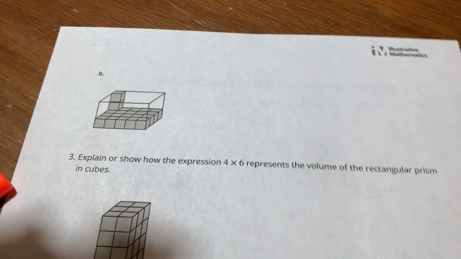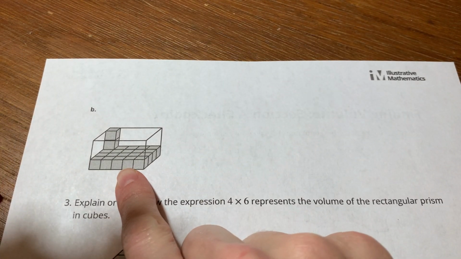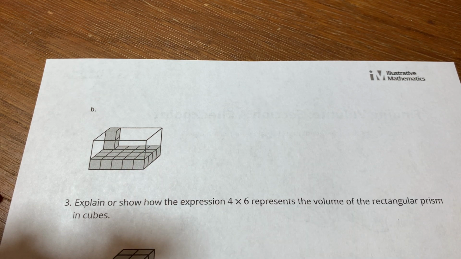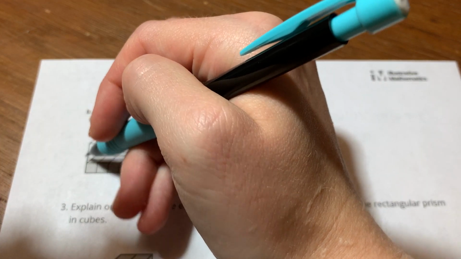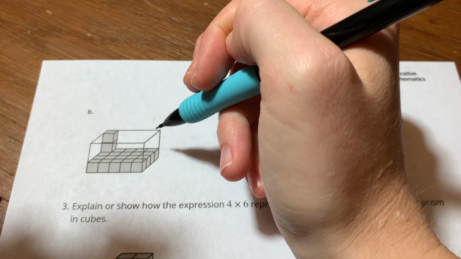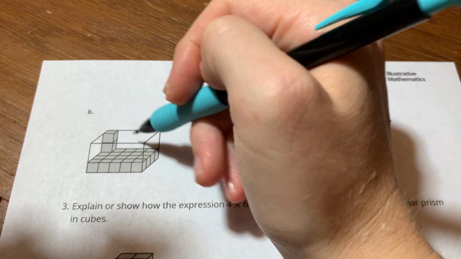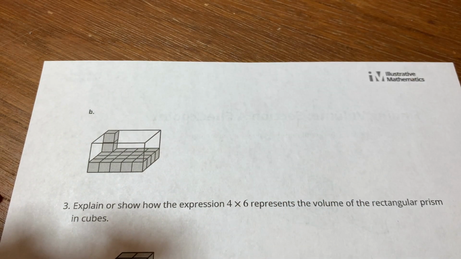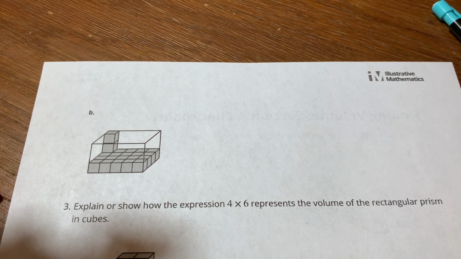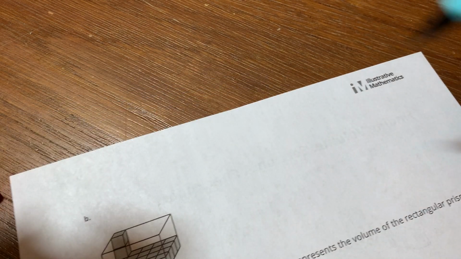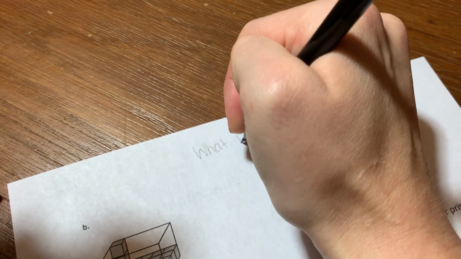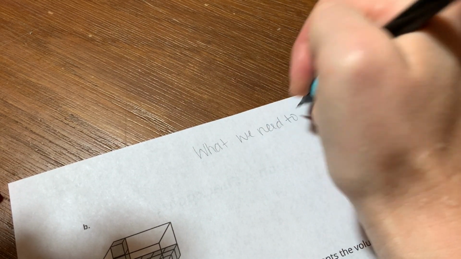All right, so looking at B, this one was one that was really tricky for some people, and it can be really tricky because we don't have all the cubes in there. So we're looking at this and we're like, well, I see all these cubes that are here, I guess I'll just count that. But what they're actually wanting is to know the full volume of the prism as if all of the cubes were there. They want to know what the volume would be with all of the cubes filled in.